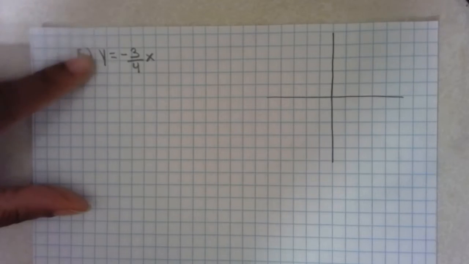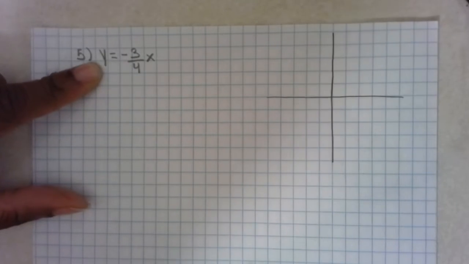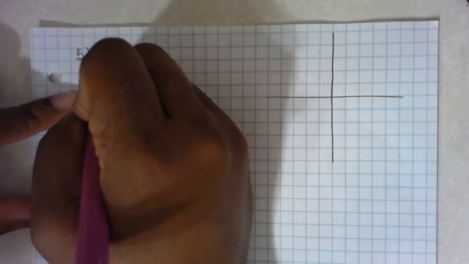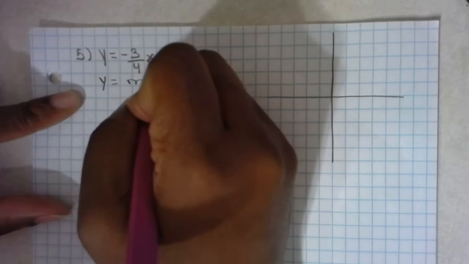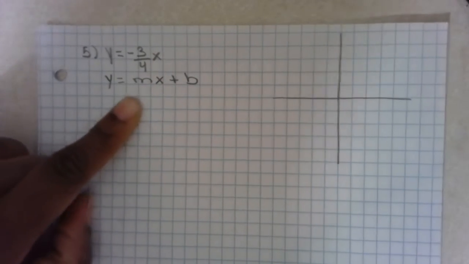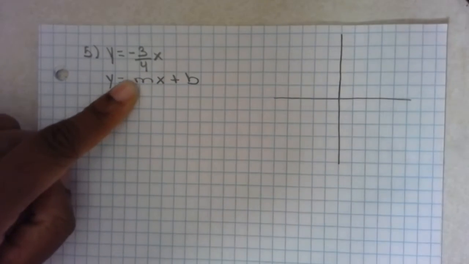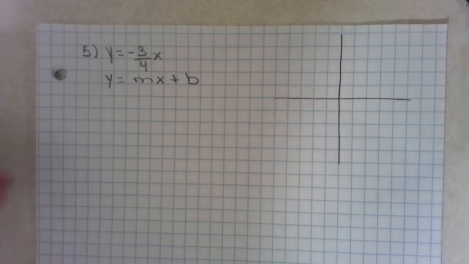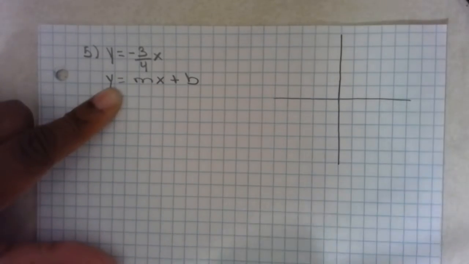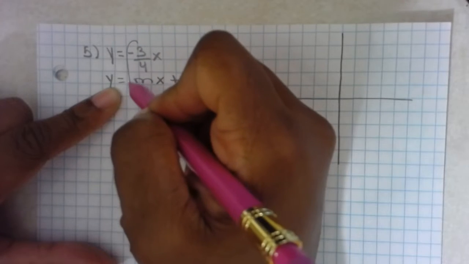If y is already by itself, then you can move on to step 2, which is identify your slope and your y-intercept.